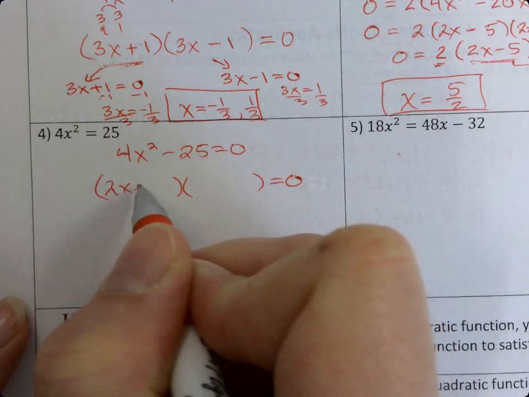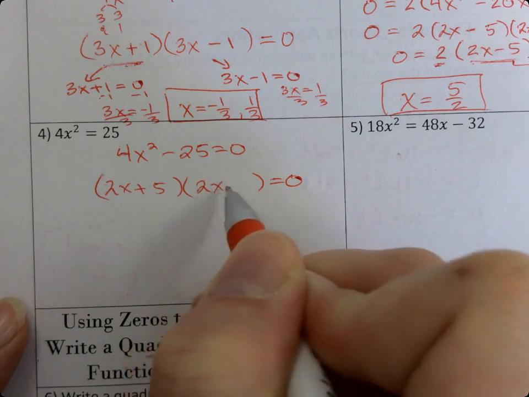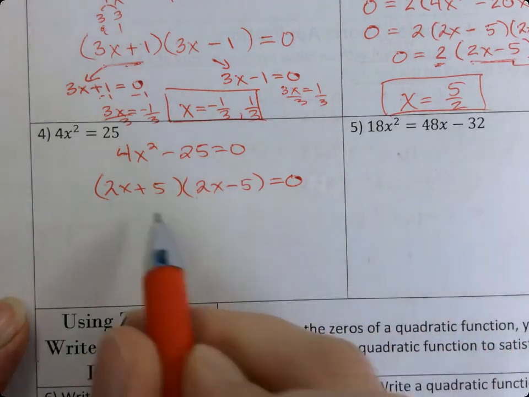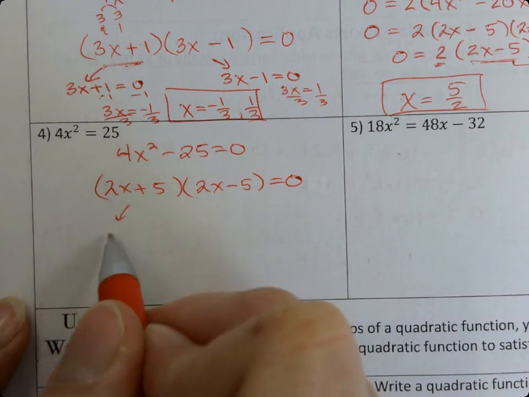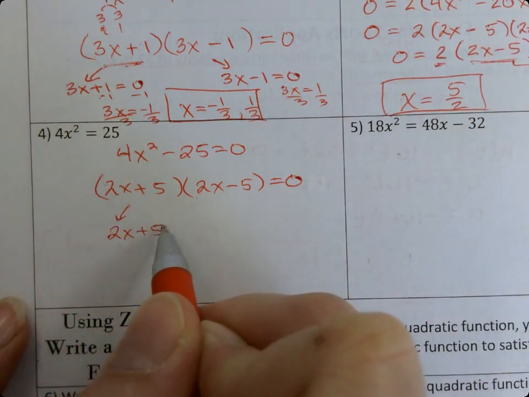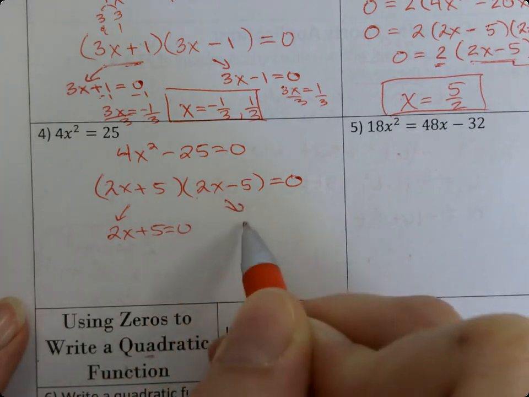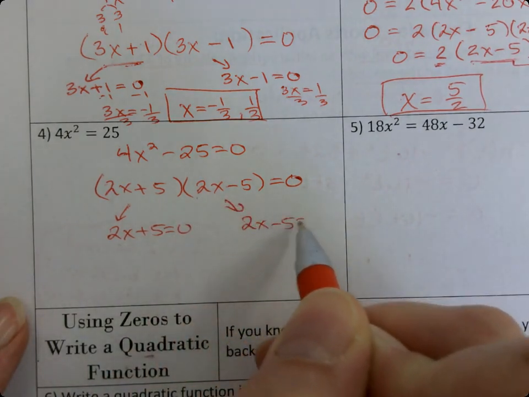So 2x plus 5 and 2x minus 5. And this is it. That's all the more I can do to write it. And then you're going to look at each piece. So if it helps you to write 2x plus 5 equals 0, each piece could be 0 on its own. And then you would solve it.